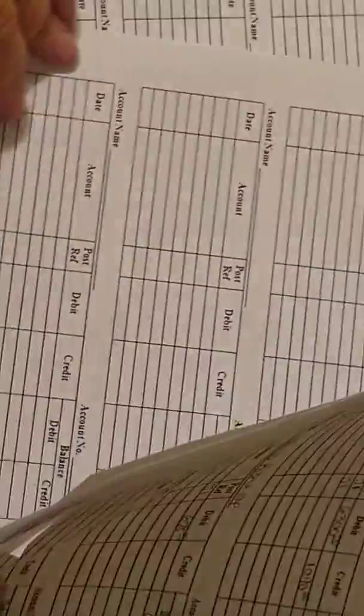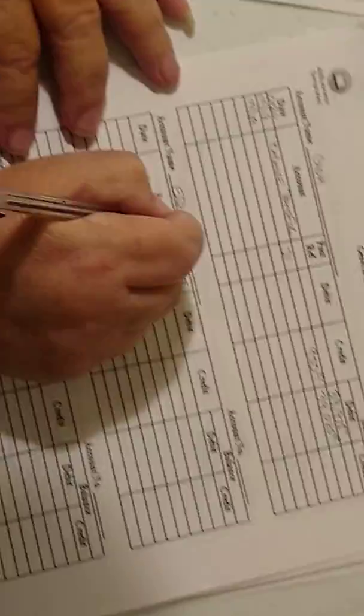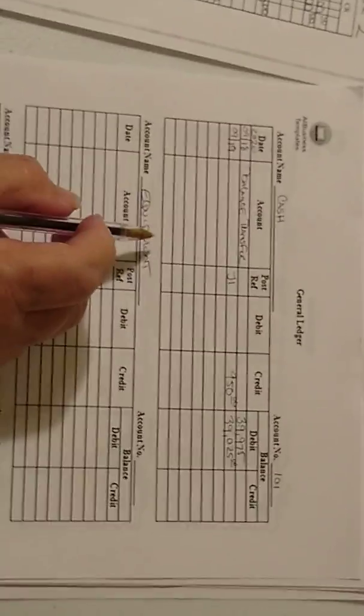Oh, did I not write one down? Oh, I see what I did. Okay. All right. Well, I'm going to create one right here under cash. So, equipment. Sorry about that. Equipment. I made that asset into the expense, so don't worry, but it's okay. Equipment is 141.